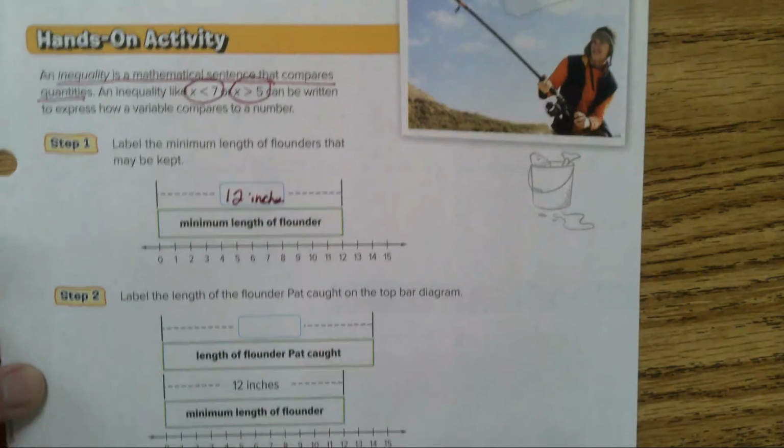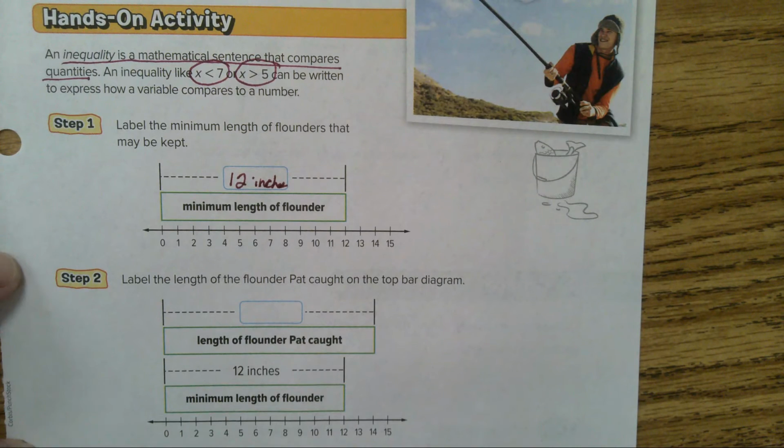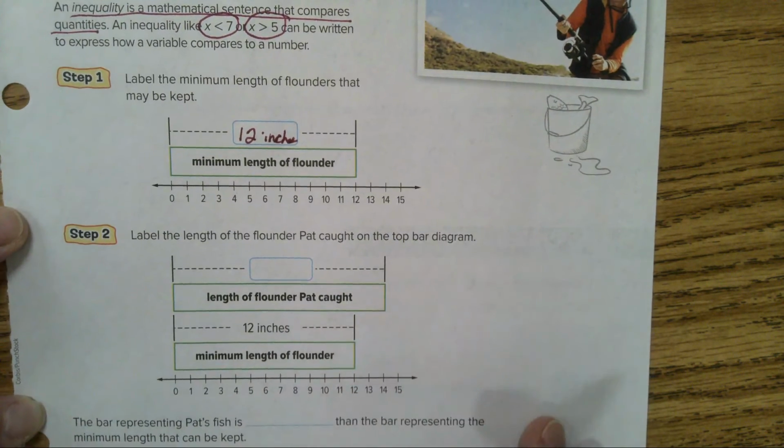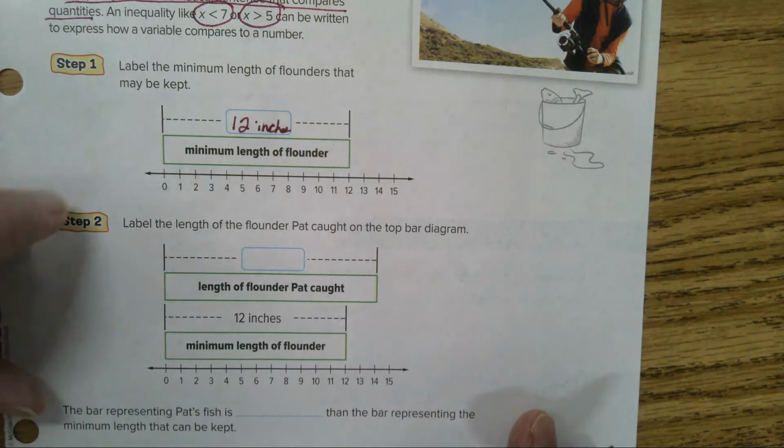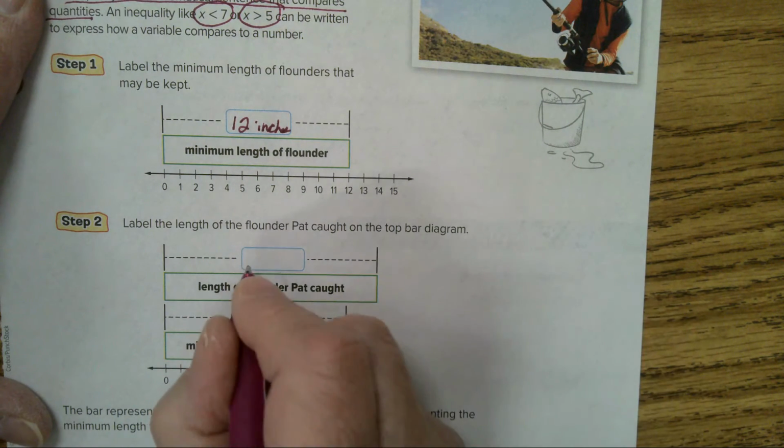Label the length of the flounder Pat caught on the top diagram. Okay? And then we have the 12 inches on the bottom. How long was the flounder that he caught? Yes, Alex? 14 inches.